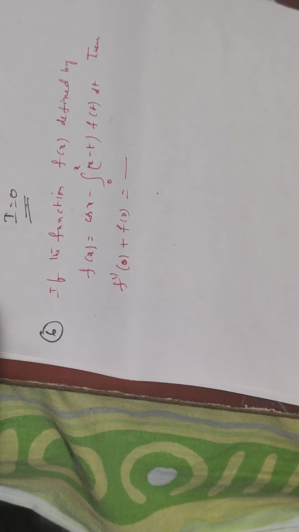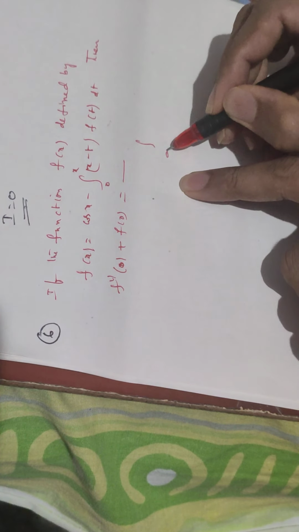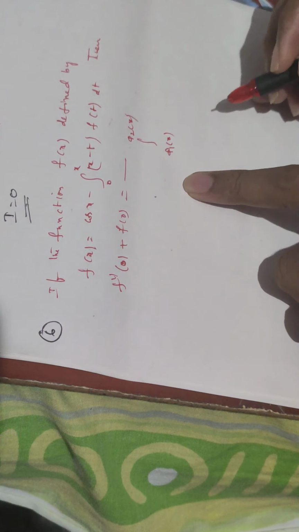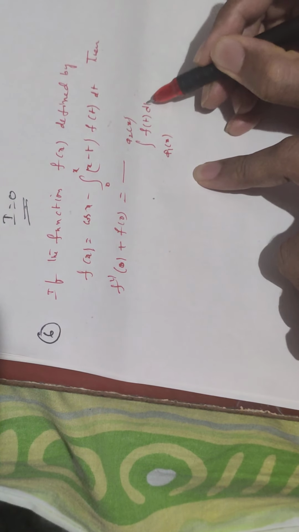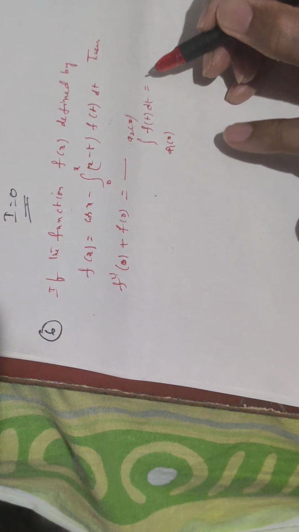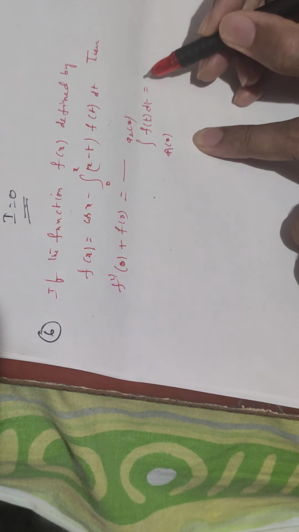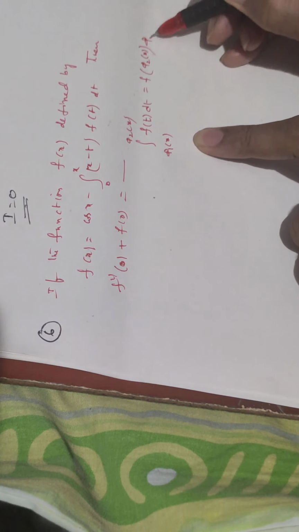So when the limits are given in the form of variables, then immediately you have to differentiate the function. The derivative of the definite integral means using the Leibniz theorem. What is the Leibniz formula? Integral with lower limit phi 1 of x, upper limit phi 2 of x, of f of t dt is equal to, in the place of the variable t, substitute the upper limit value, f of phi 2 x into the derivative of the upper limit phi 2 dash.